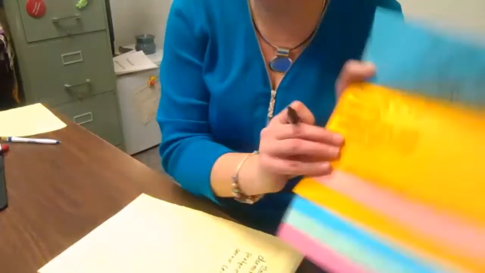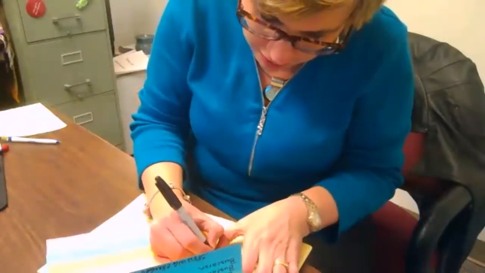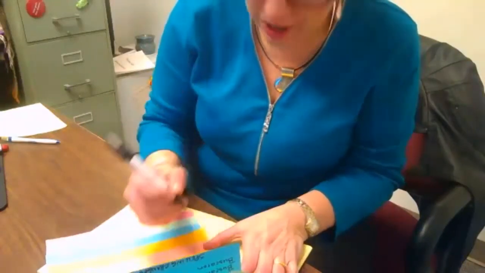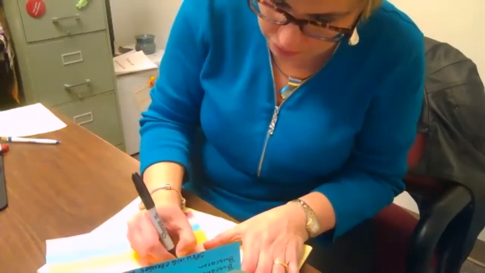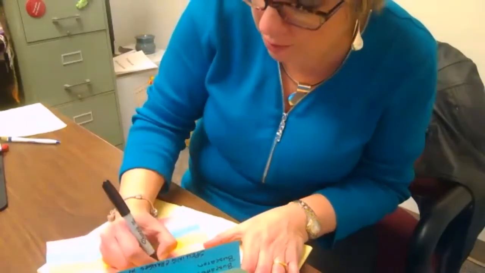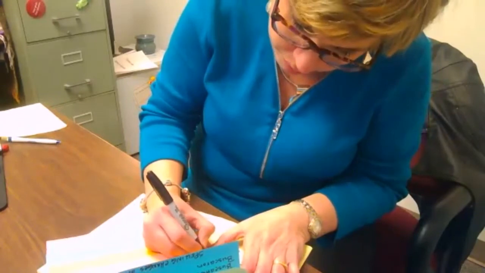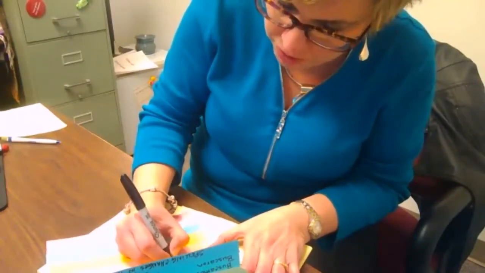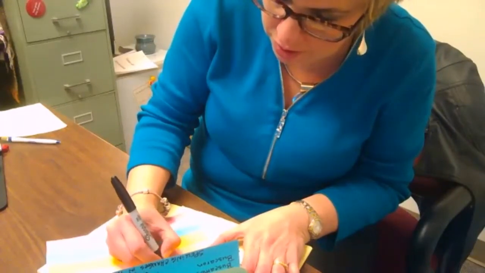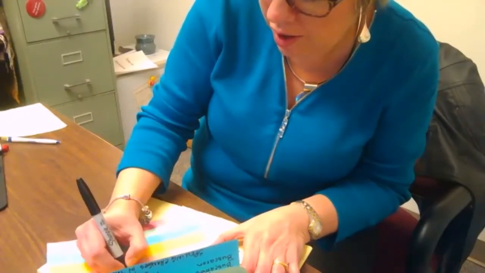All right, good. So we're ready for rule number 3 to add to your book. Rule number 3, the stem changes will only occur in third person singular and plural.